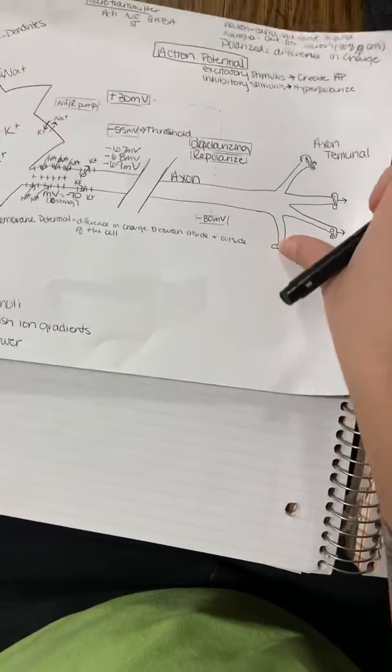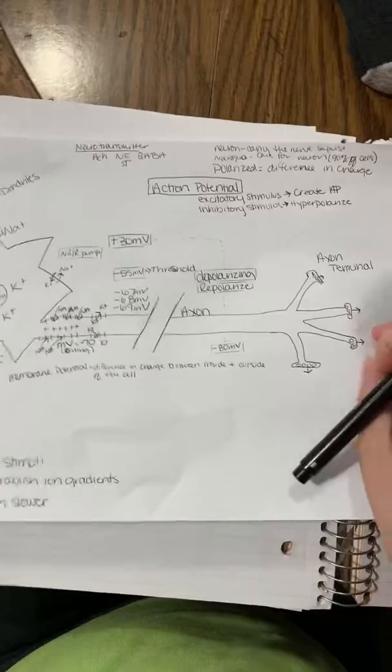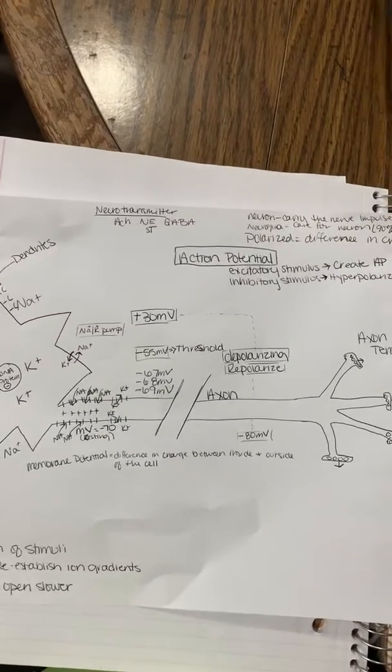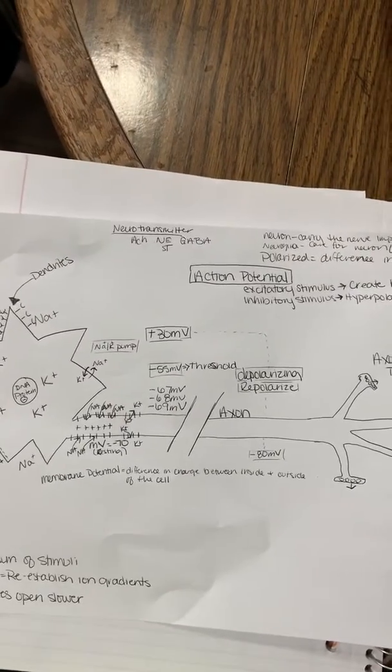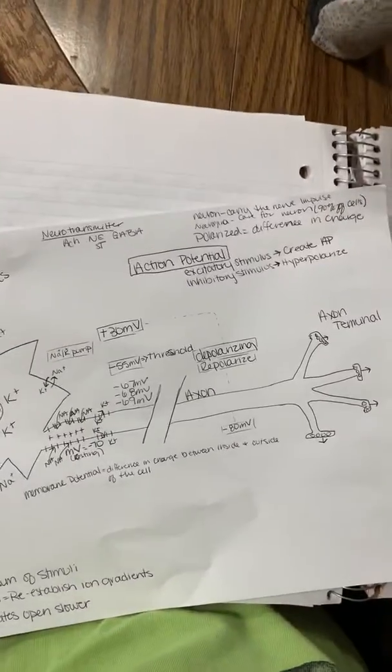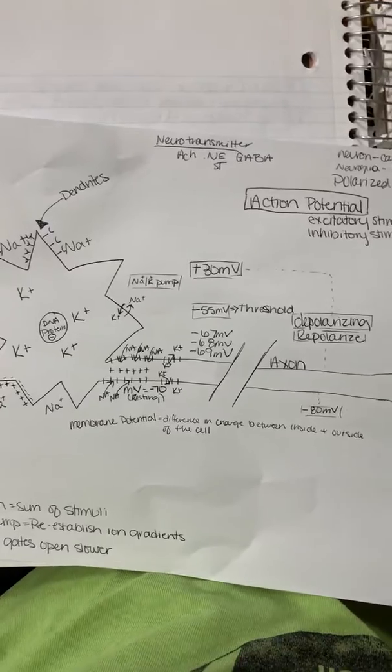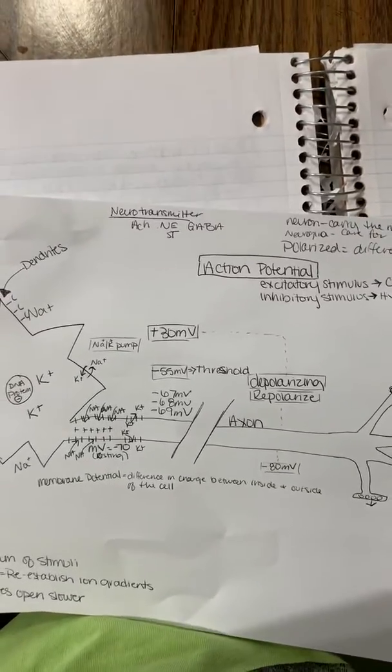So as the sodium is going into the neuron and depolarizing the membrane, it's going to eventually reach negative 55 millivolts, and that is considered threshold. And so once threshold is met is when an action potential is going to be released.